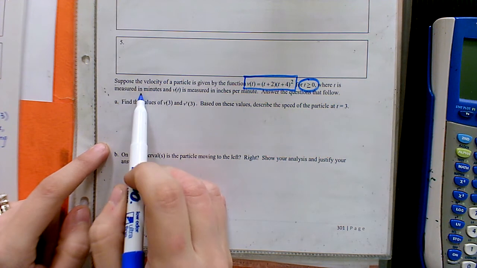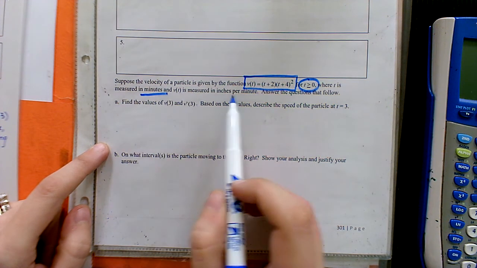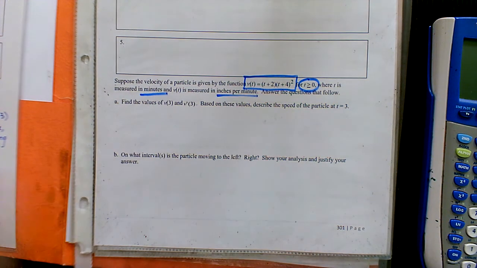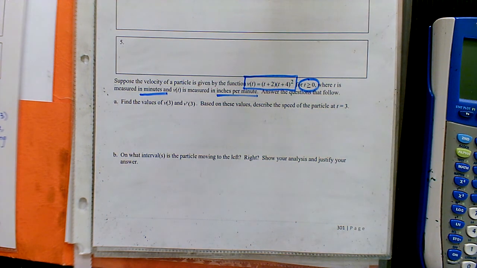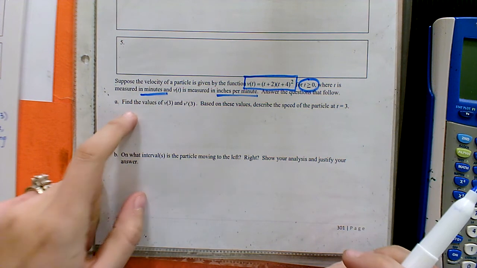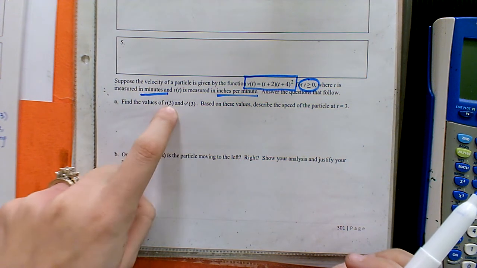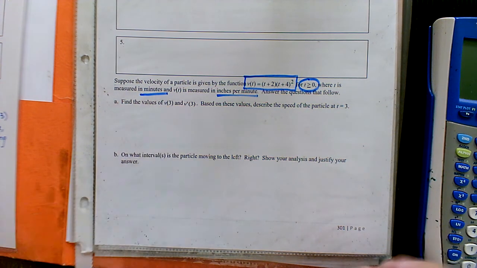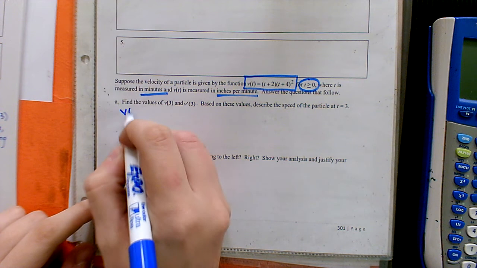We have units of measure, minutes, and inches per minute. So that's one thing about particle motion, we're always going to have units. More often than not, we'll always have units. So answer the following questions. Find the values of v of 3 and v prime of 3.